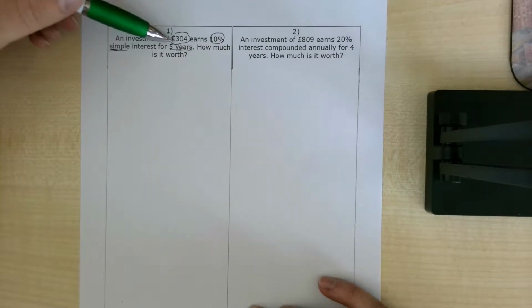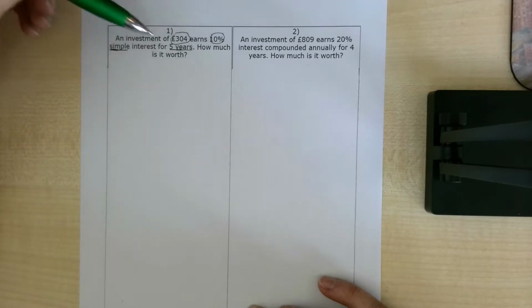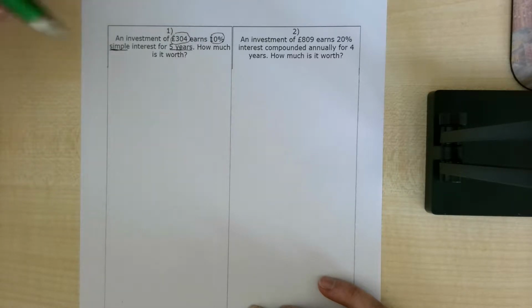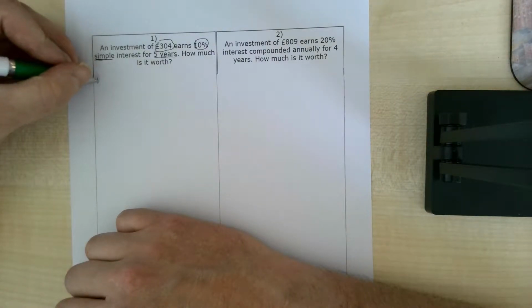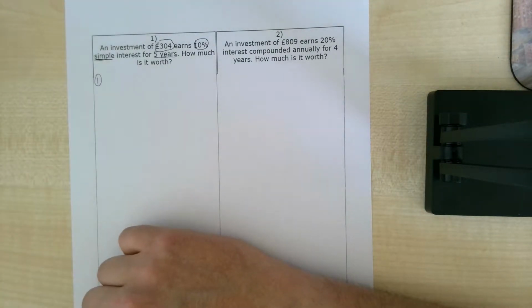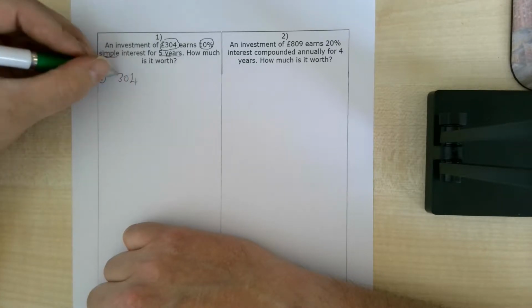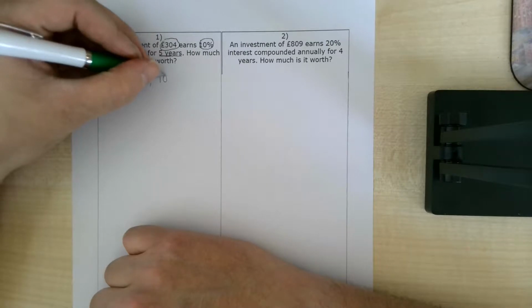Obviously it's going to be more than 304, and because it's simple interest, this means it's just the same amount every time that you're adding on. So at the end of each year we'll be adding on 10% of 304, nothing else. So if we start with year 1, we have got £304 and we want to find 10%.